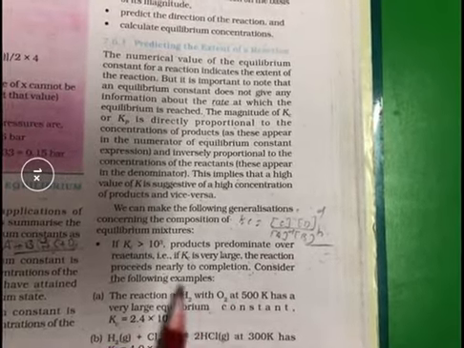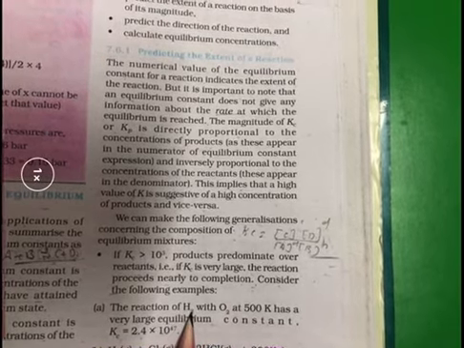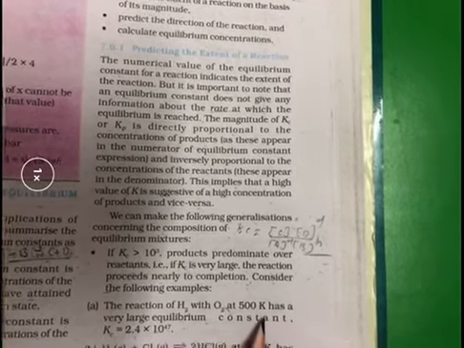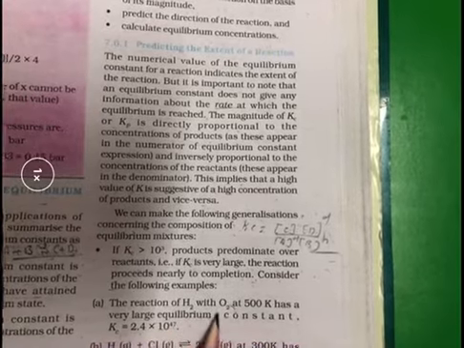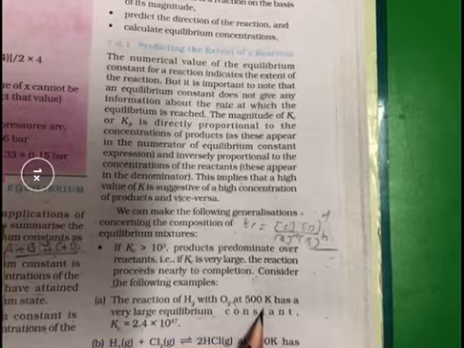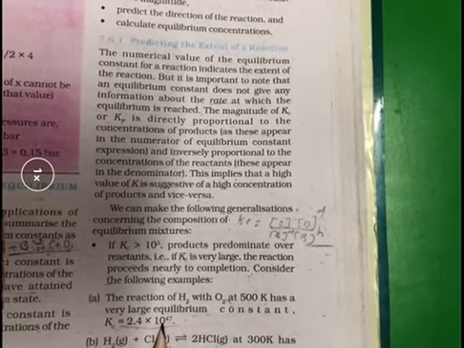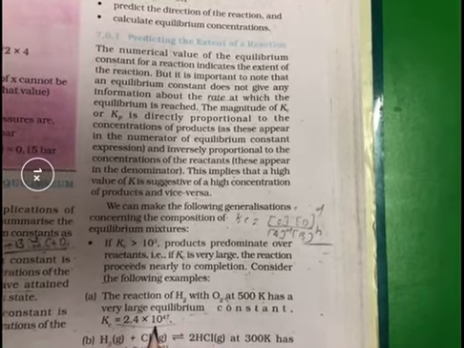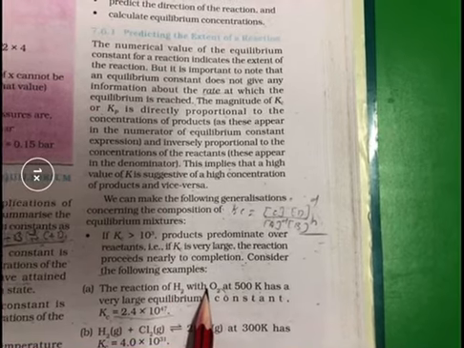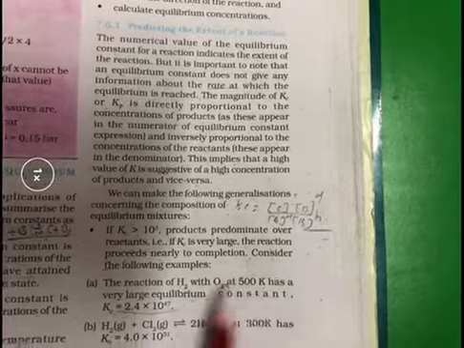In this example, we can say that the maximum amount of hydrogen and oxygen is converted into the products. The reaction of hydrogen with oxygen at 500 Kelvin has a very large equilibrium constant Kc having value 2.4 into 10 raised to power 47. Clear? What does it indicate? That the maximum amount of reactants is going to be converted into the products.